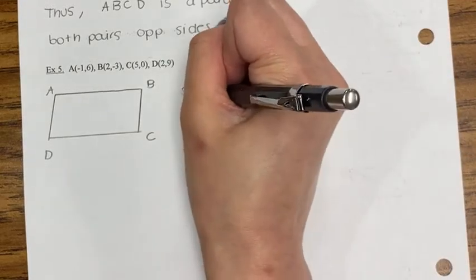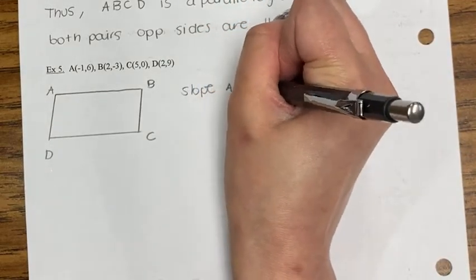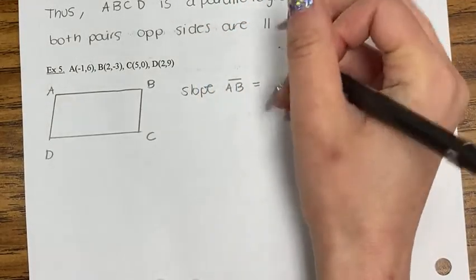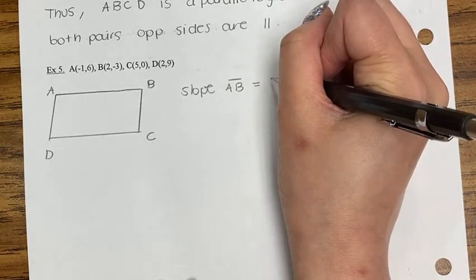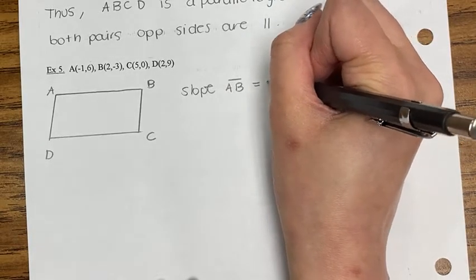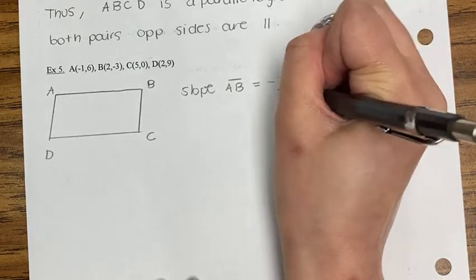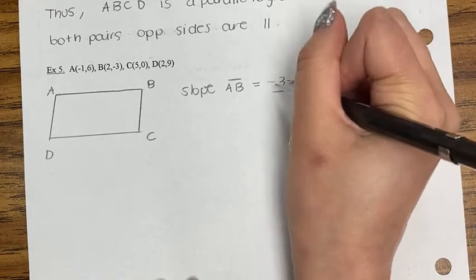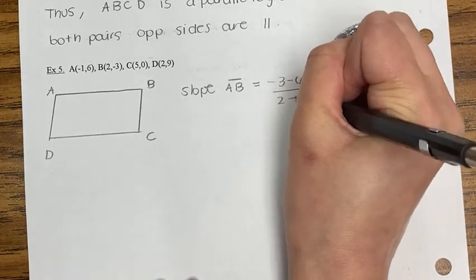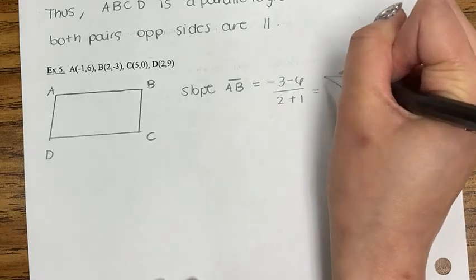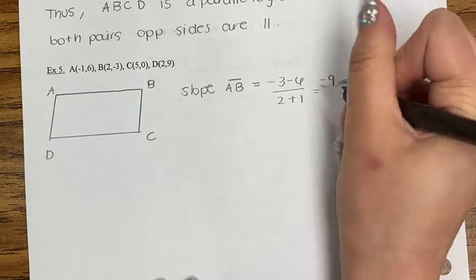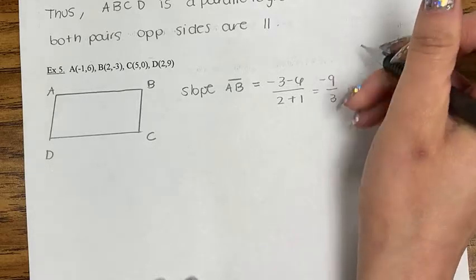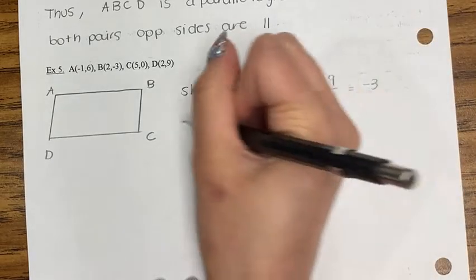So I'm going to find the slope of AB. The slope of AB is going to be negative 3 minus 6 divided by 2 plus 1, which is negative 9 divided by 3, equal to negative 3.